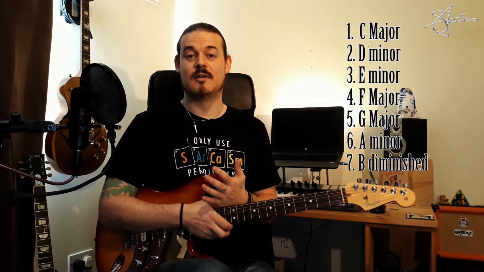The chord formula dictates which major and minor chords go where and which diminished chord goes where. That's on screen now, and it goes major, minor, minor, major, major, minor, diminished. So in the case of C major, which we'll be working in today, we've got C major, D minor, E minor, F major, G major, A minor, B diminished, and then back to C before we start all over again.